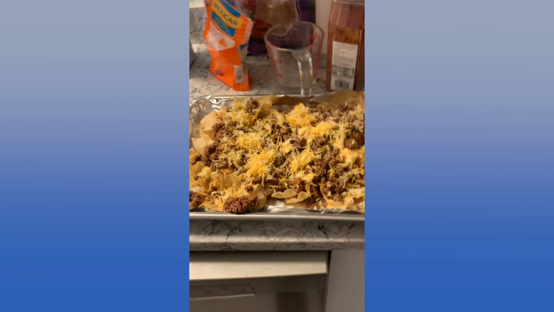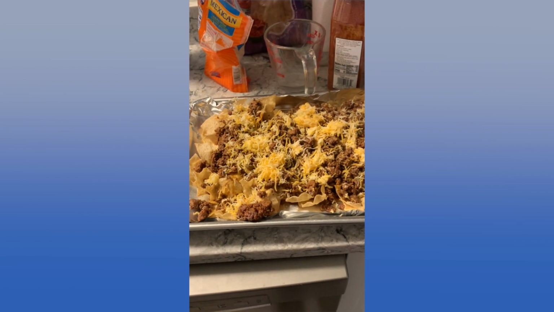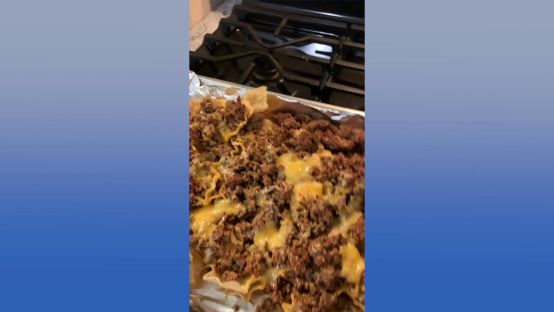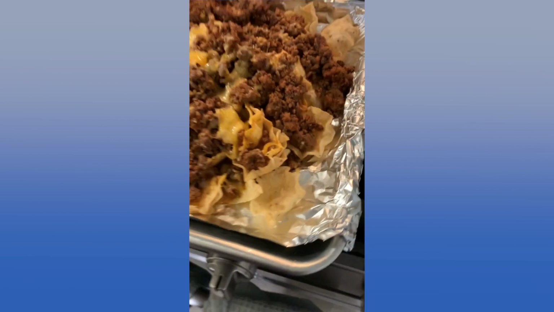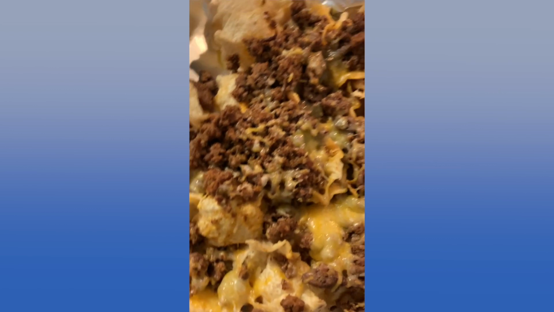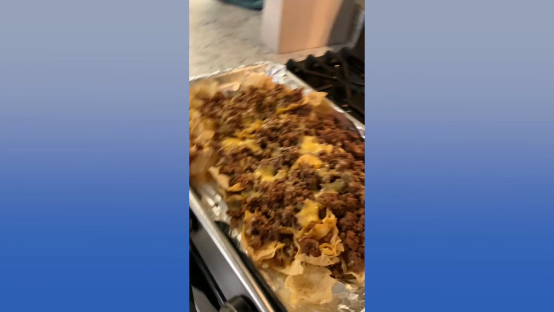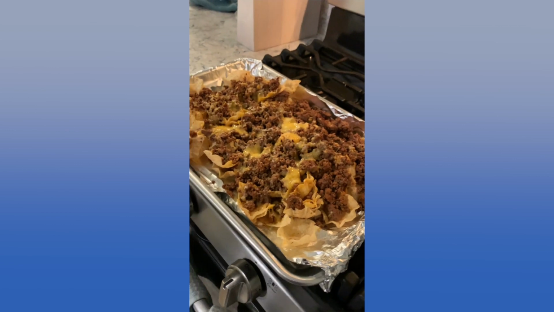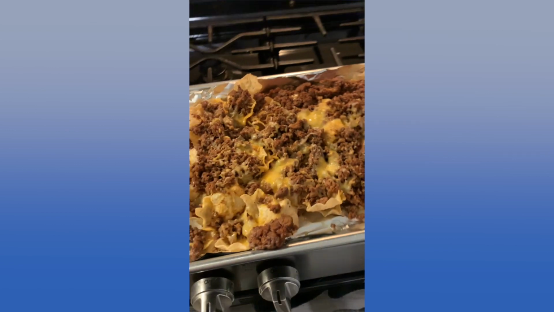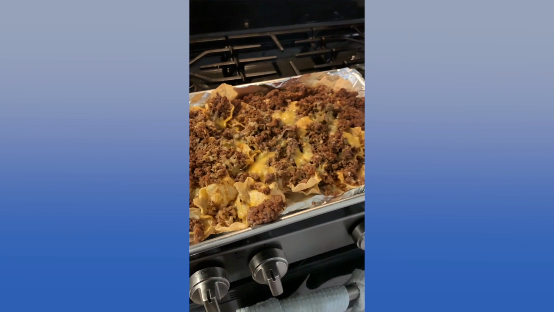Okay, so now I'm gonna put it in the oven and I'm gonna cook it for about 10 minutes and I'll show you what it looks like when it comes out. Okay, so they are done. I feel like there's not enough cheese on them, but I guess there is. This is a pretty big tray of nachos, it would feed maybe 3 or 4 people.